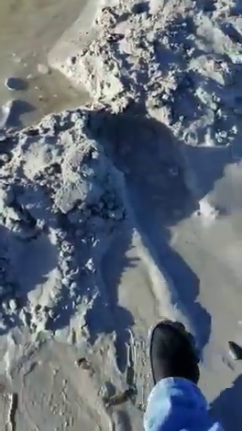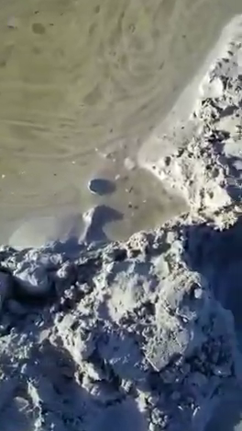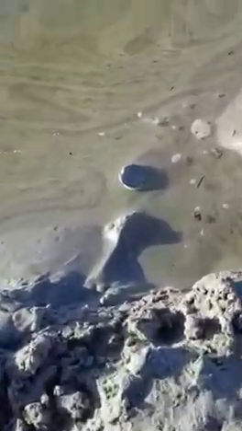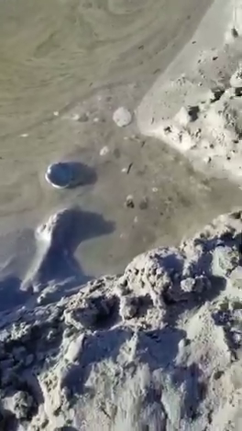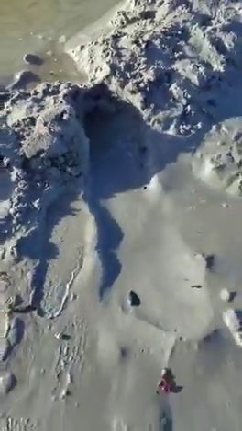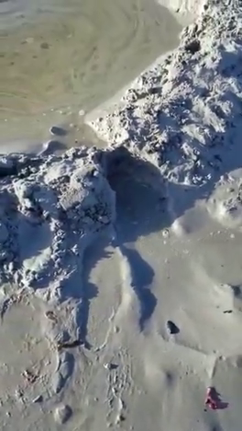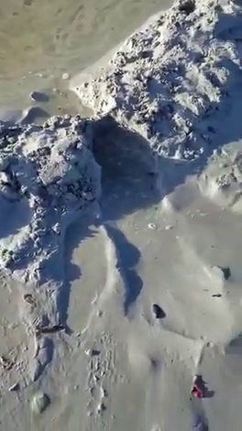And let's see if we can get this dam to breach, and then see what happens when it does breach.